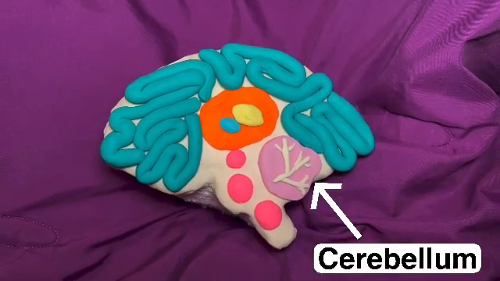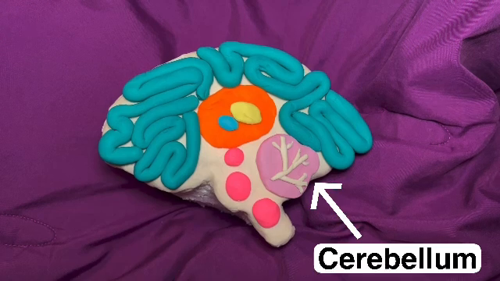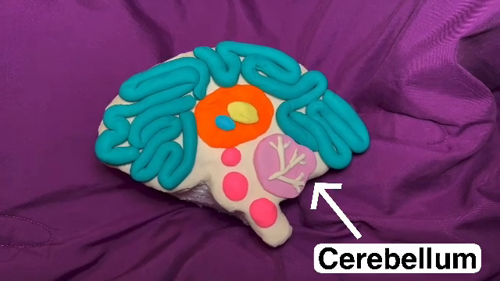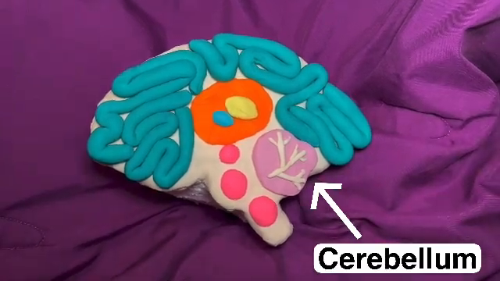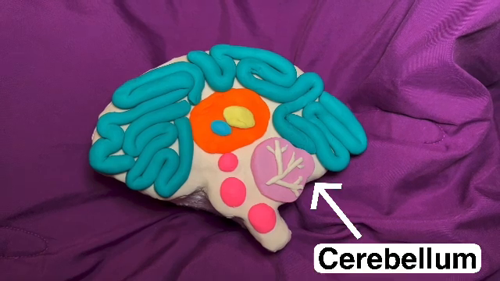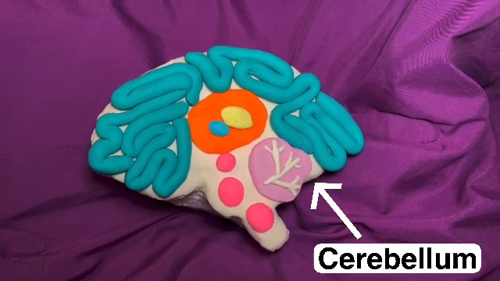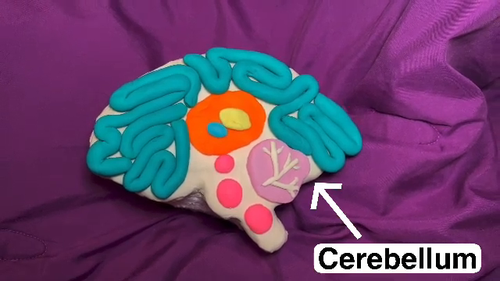The cerebellum is attached to the brainstem posterior to the pons and resembles a branching tree. It controls muscle movement and tone, governs balance, regulates extent of intentional movement, and is involved in learning motor skills.